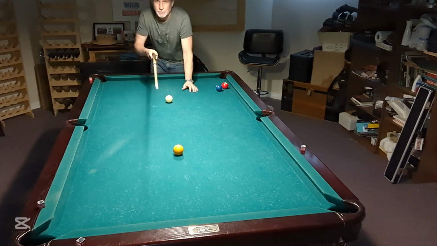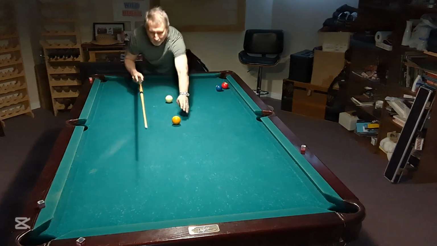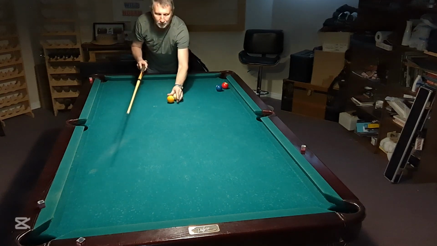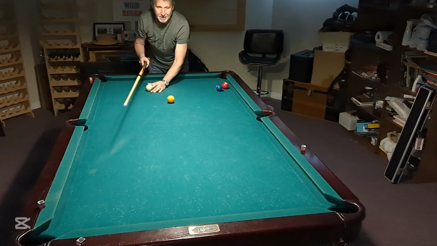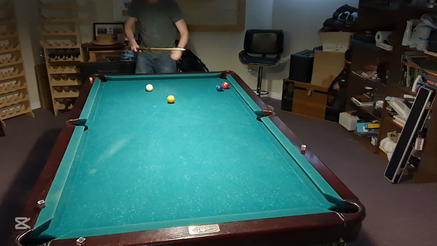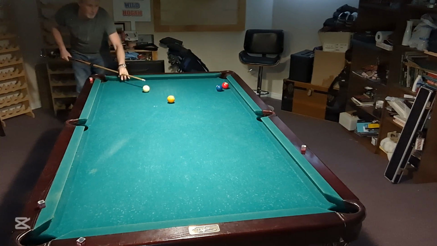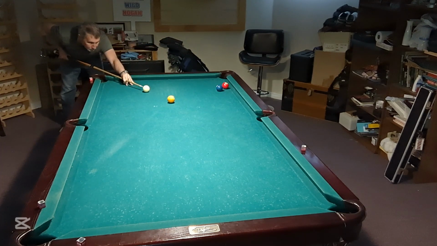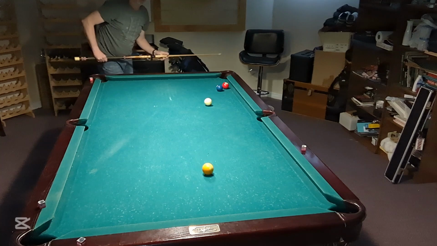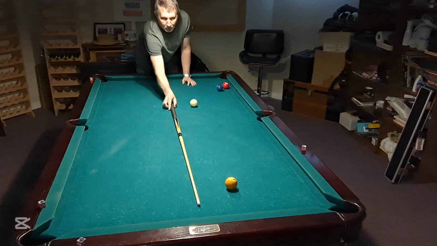There, straight down the table. Now, if I'm cutting this, but I'm still aiming straight, let's see how much it goes off. Quite a bit.